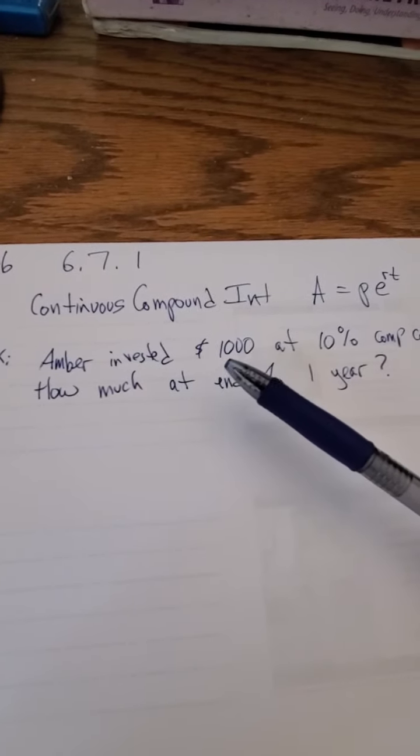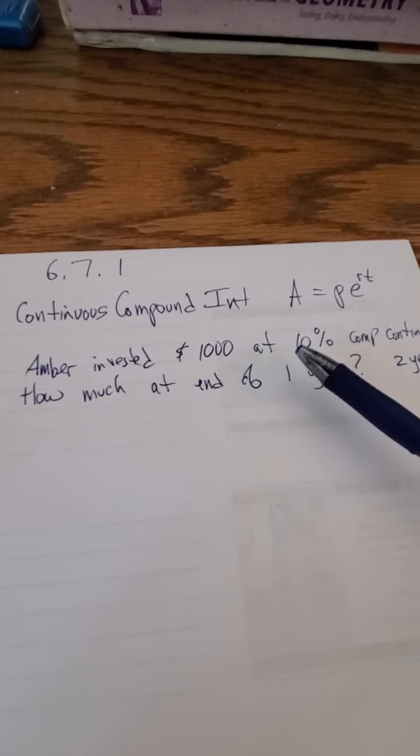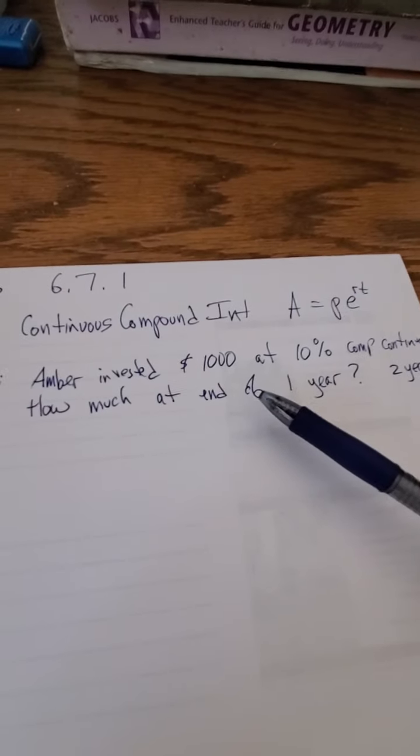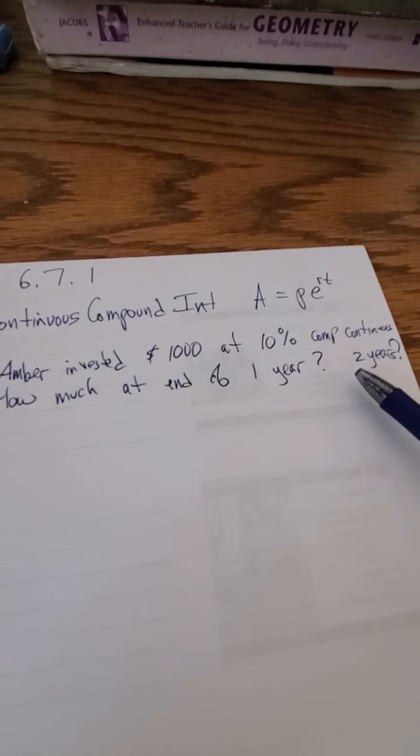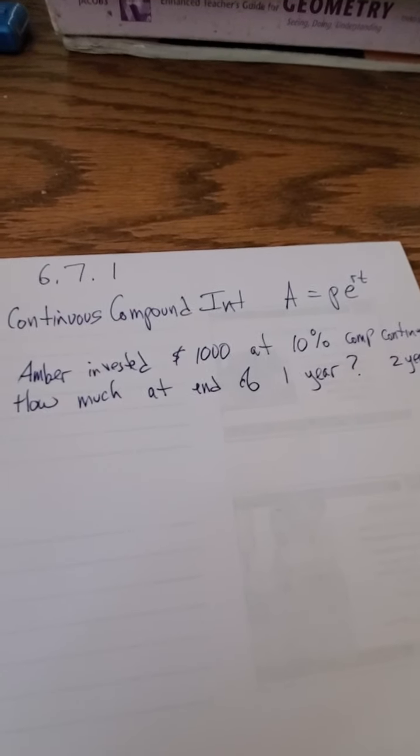So Amber invested $1,000 at 10% compounded continuously. How much will she have at the end of 1 year? And also, how much will she have at the end of 2 years? Well, let's figure it out with the formulas.